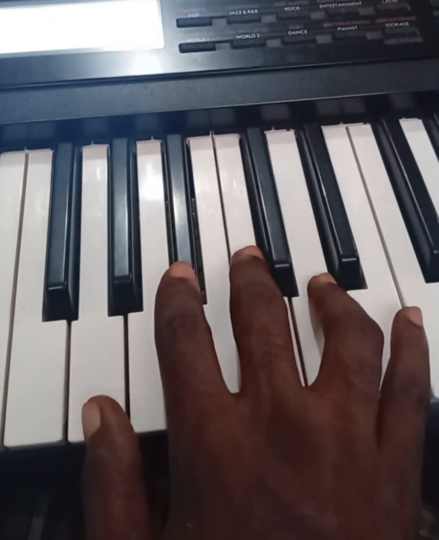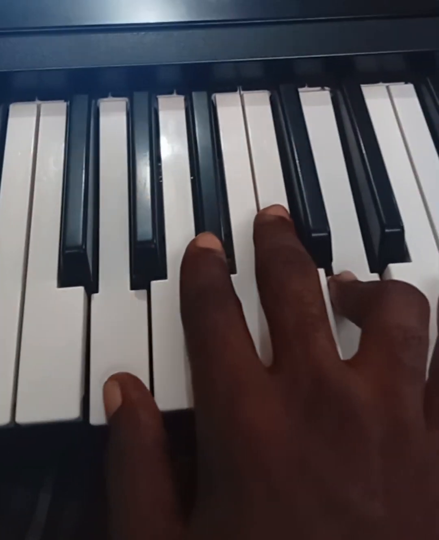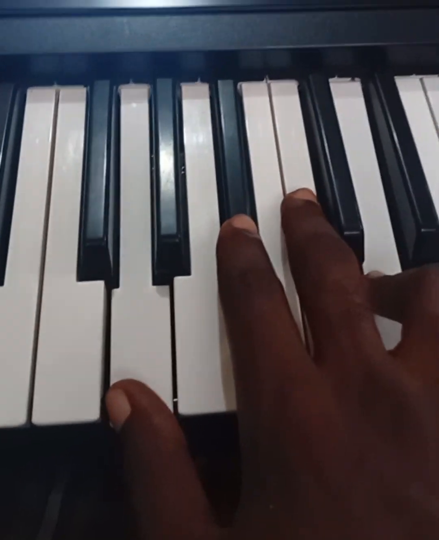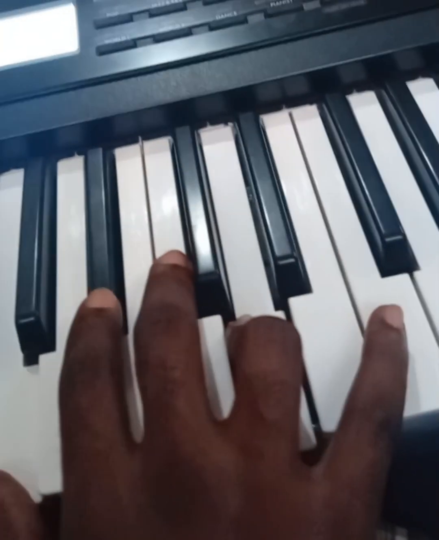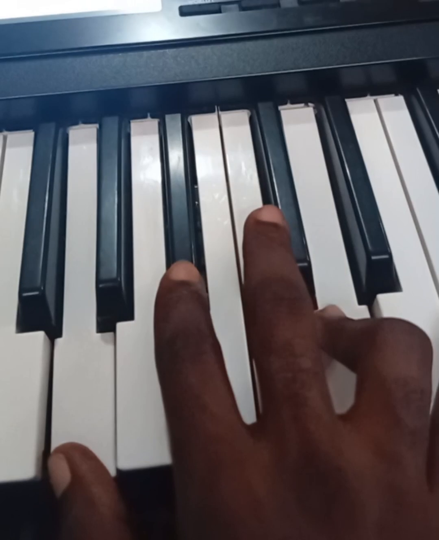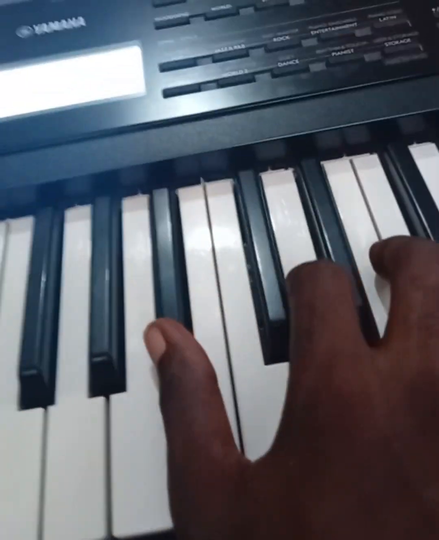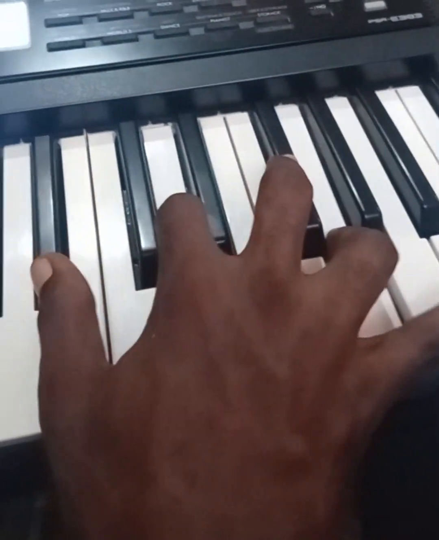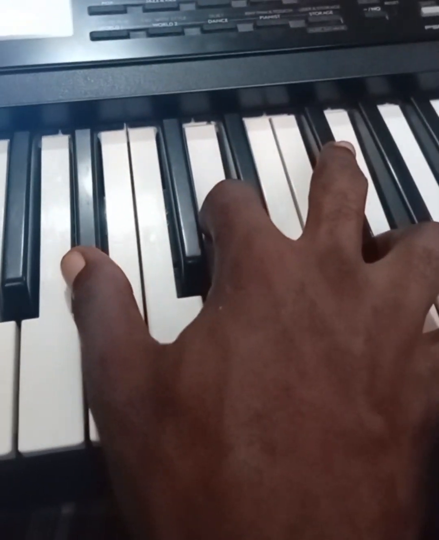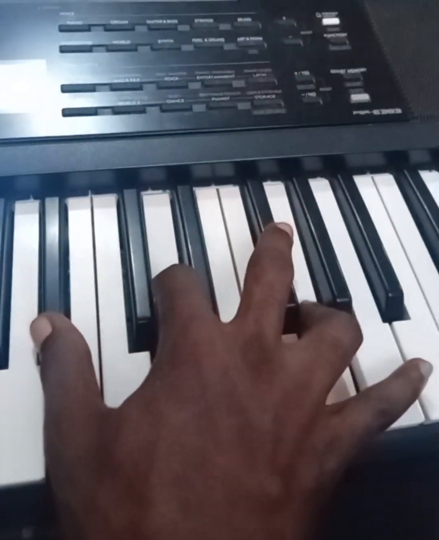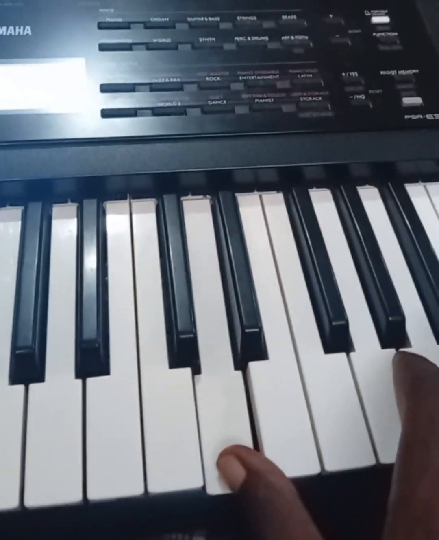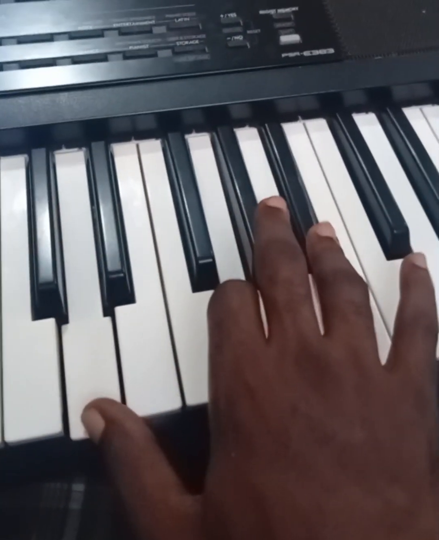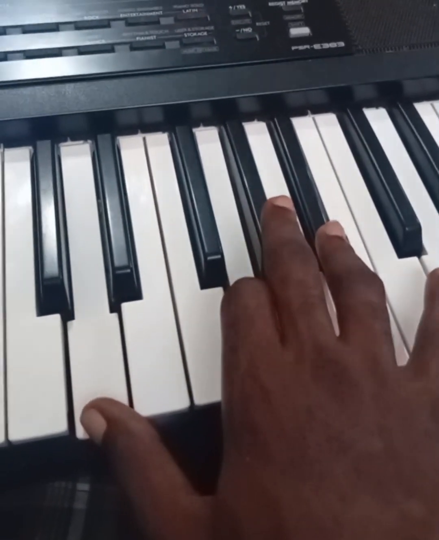This is the major chord of Re. This is the note, and this is the major chord of Re. If you want to get the first inverse, you do the same thing that you did on the chord of Do. This is the first inverse, and this is the second inverse.